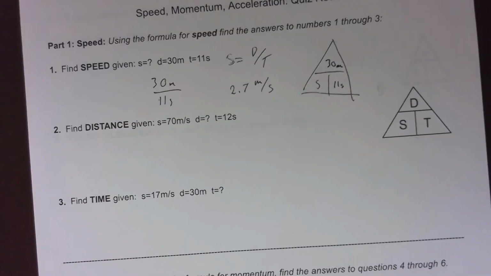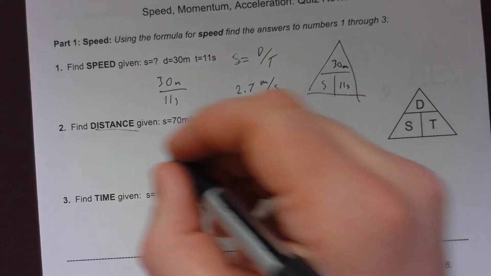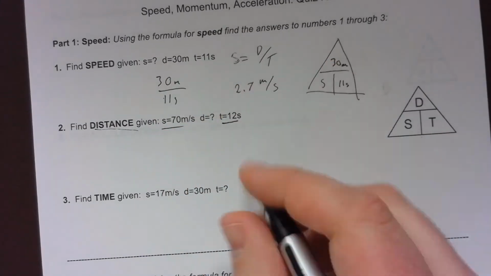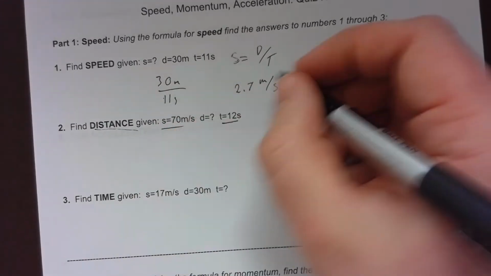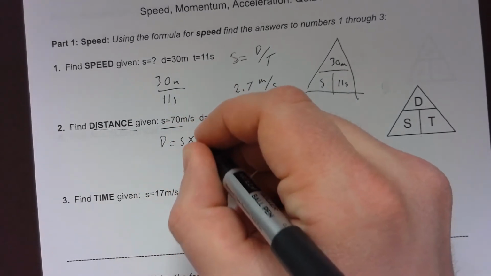Alright, now if I am looking for distance, I know that my givens are going to be speed and time. So remember, distance is on top of our triangle, so distance equals speed times time.